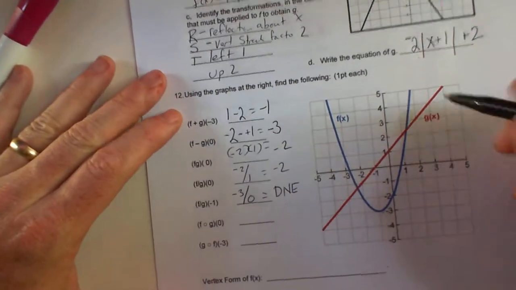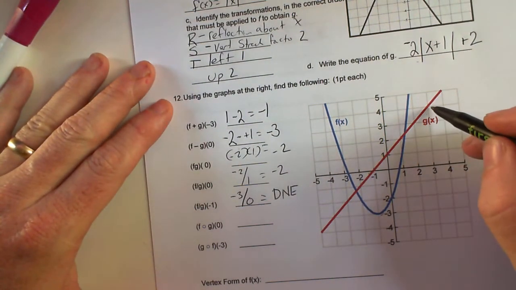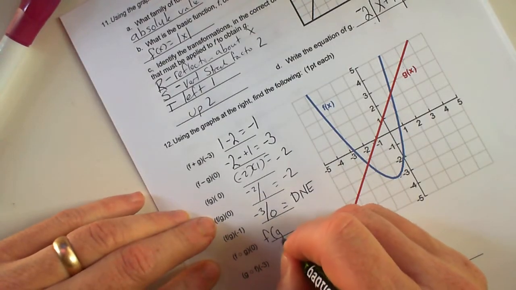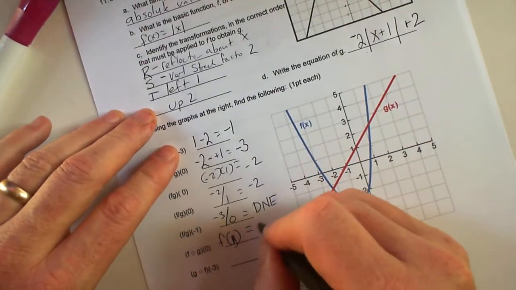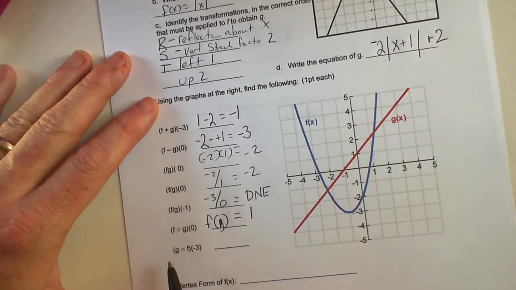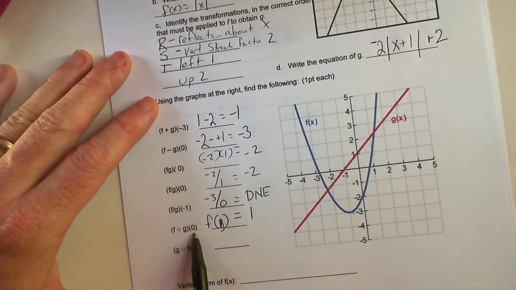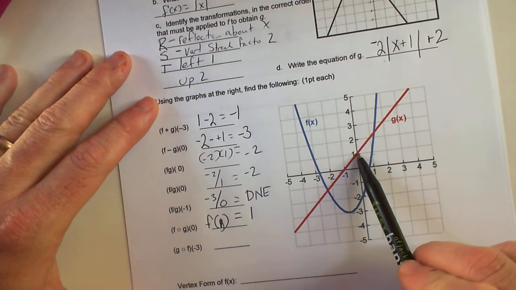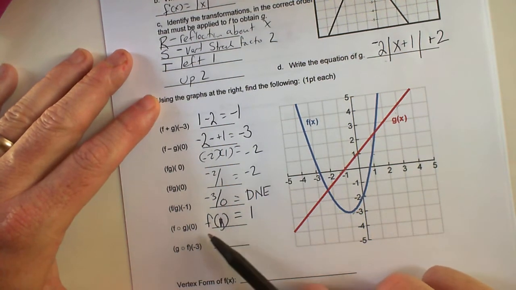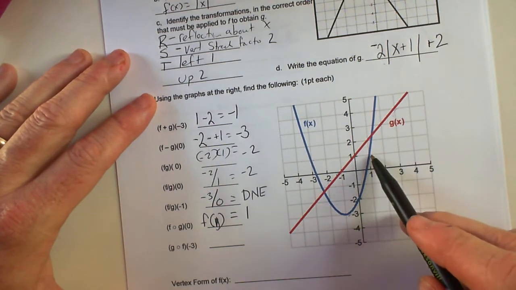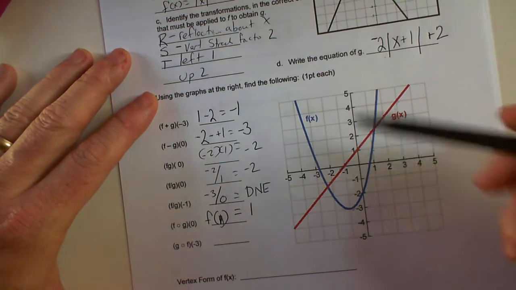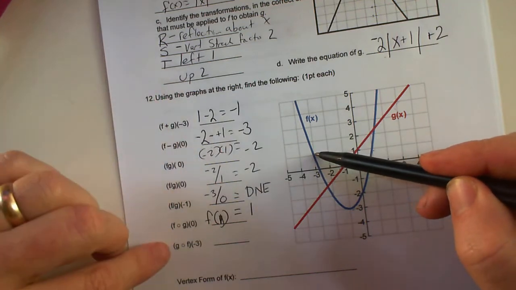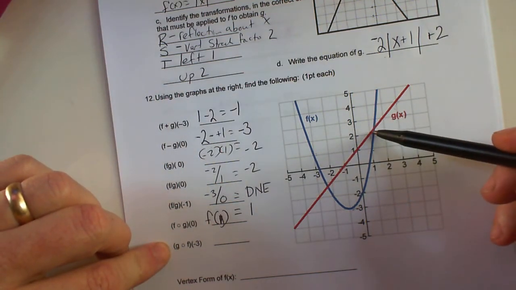f of g of 0 is 1. So that would be the same thing as f of 1. And f of 1 is 1, so that's 1. So again, what I did there is I found g of 0 first. g of 0 is 1. Then we take that and we plug it into f. And f of 1, that's also 1. Same idea here: f of negative 3 is 1, and then g of 1 is 2.